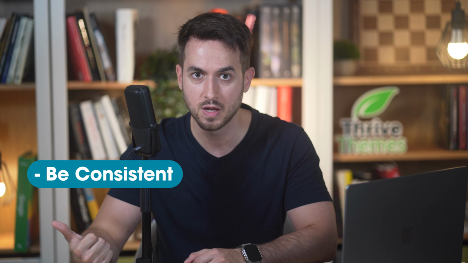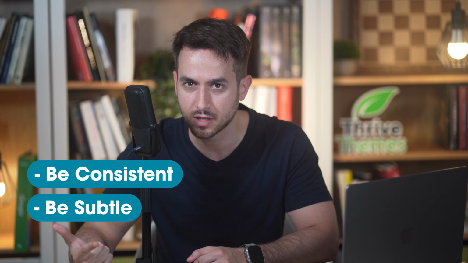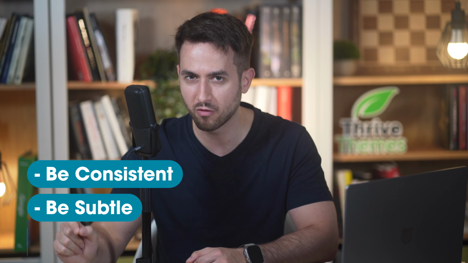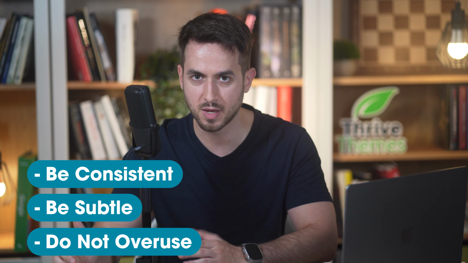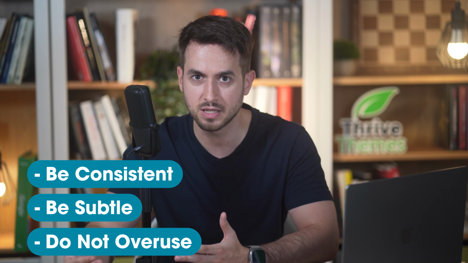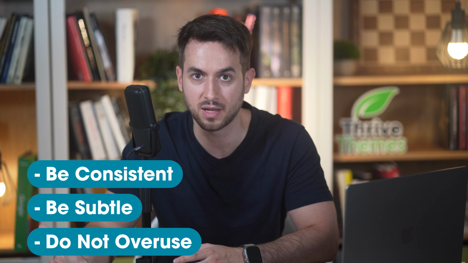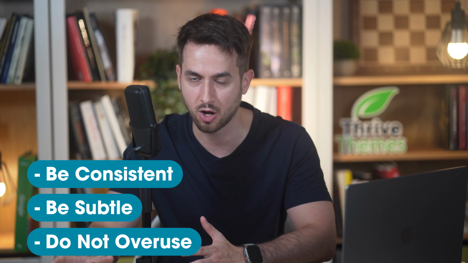Way too many times I come across sites that make use of shadows in an incoherent way, and this does more harm than good. Some tips to make sure that you're not one of these people is to, well, for one, be consistent with the use of shadows. Also try to make them subtle and try not to overuse them. Like if your buttons make use of shadows, there's probably no need for you to apply a shadow effect to your content boxes or columns as well.